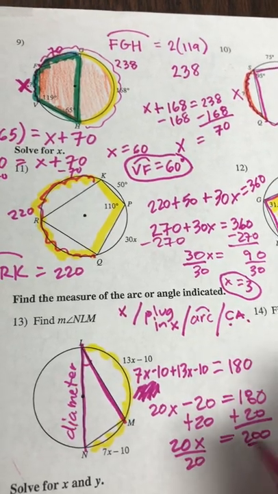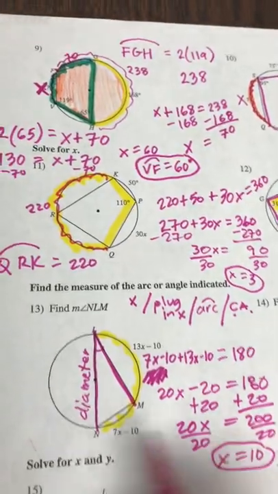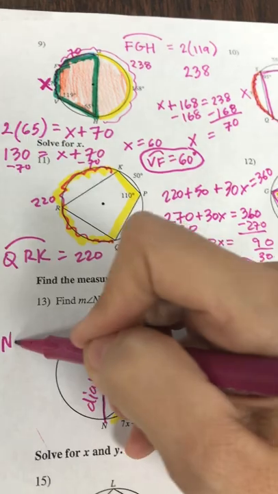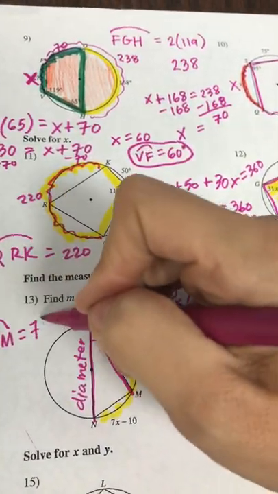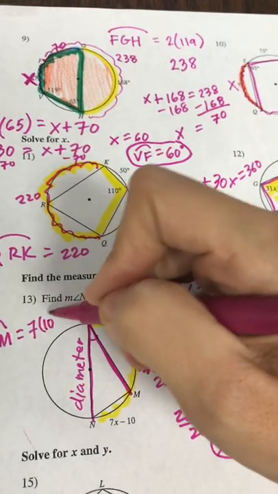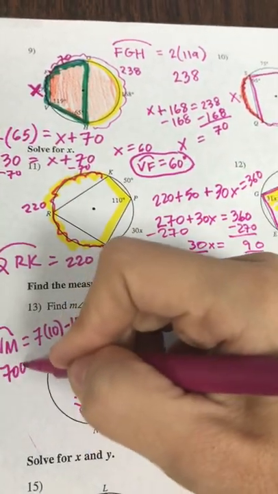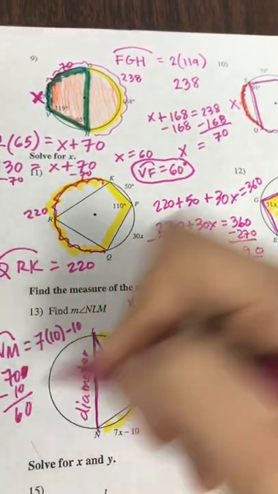Okay, so I get x is 10. Now I've solved the mystery of the x. I can actually solve for arc LM. So arc LM would be 7 times the 10 and then subtract 10. So that'd just be 70, take away the 10 would be 60.